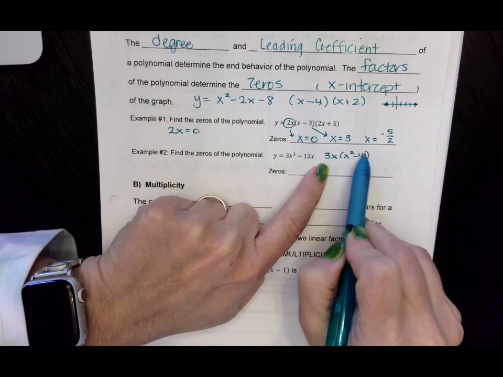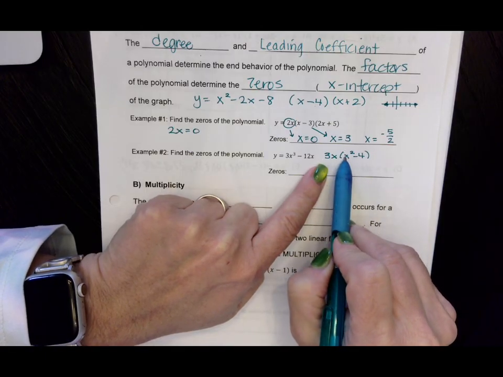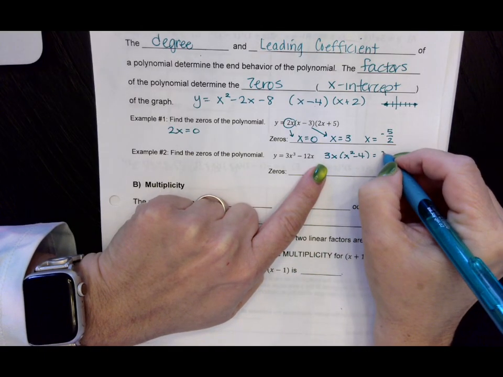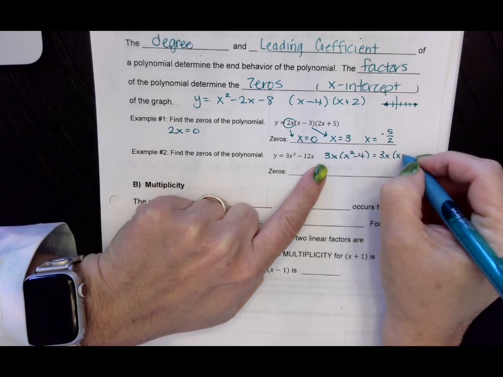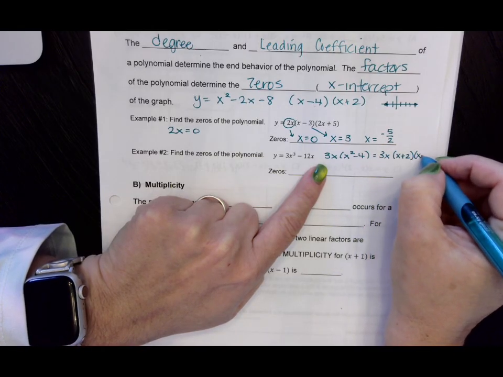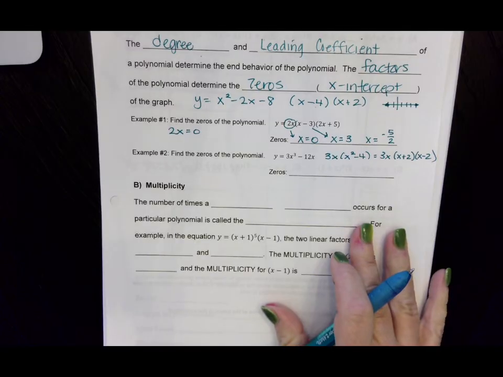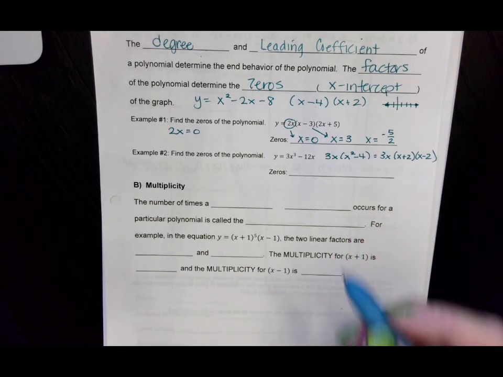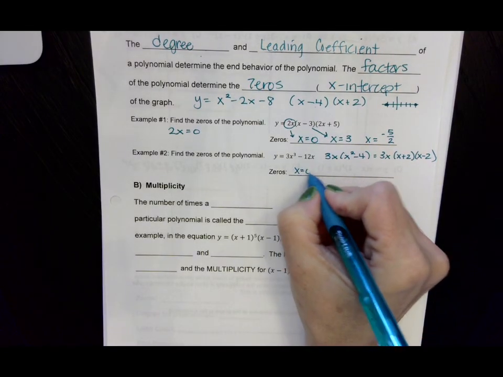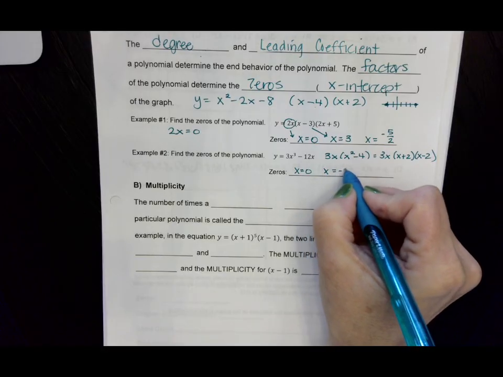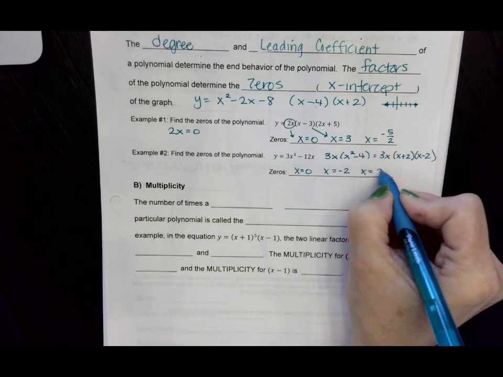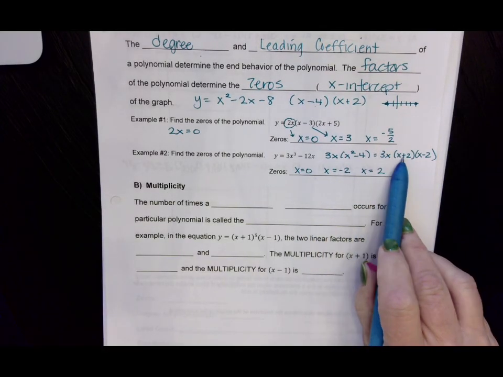Hopefully you see that we're not done. This is a difference of squares, so I'm going to keep going: 3x, x plus 2, x minus 2. Again, I have 3 zeros: x equals 0, x equals negative 2, and x equals positive 2. Right? 3 zeros right here.